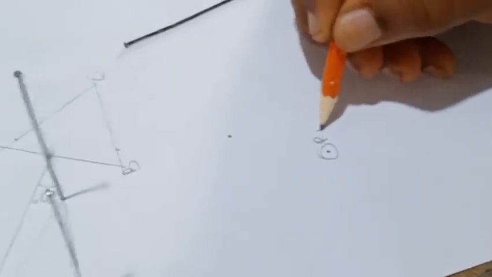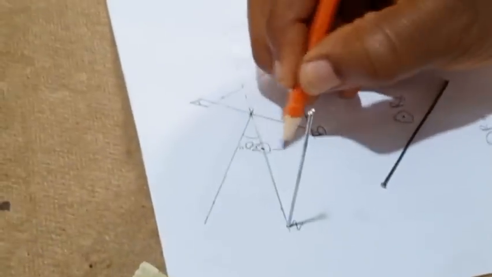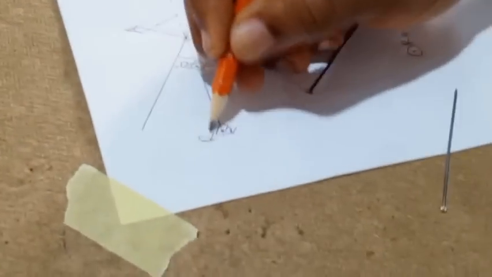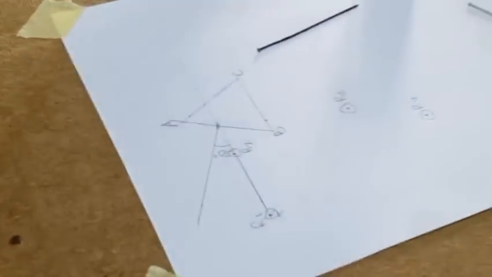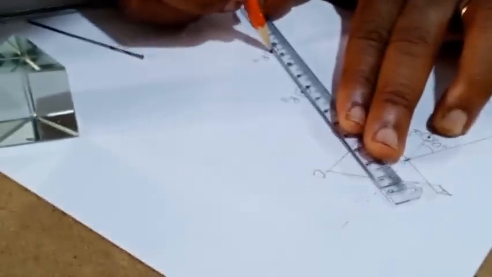R4, then R3. Then this is R2, and this is R1. Then I'll join the R4 and R3 to the face of the triangle. And then I'll produce the line.